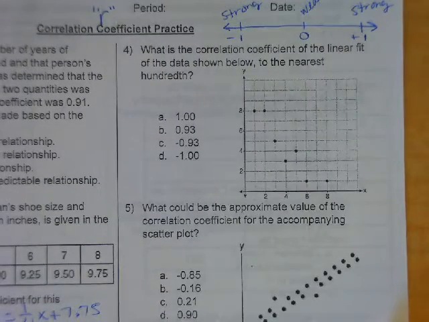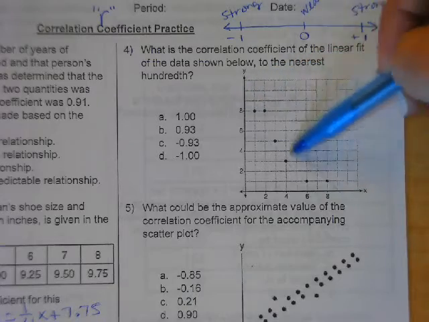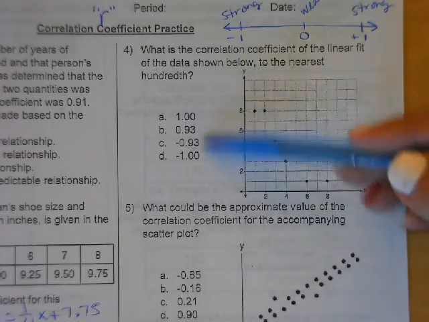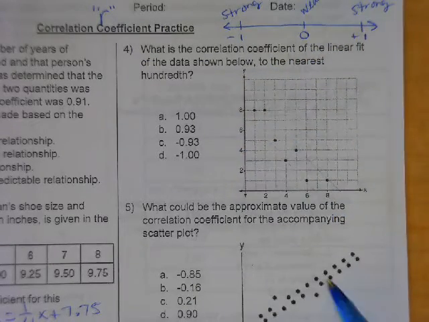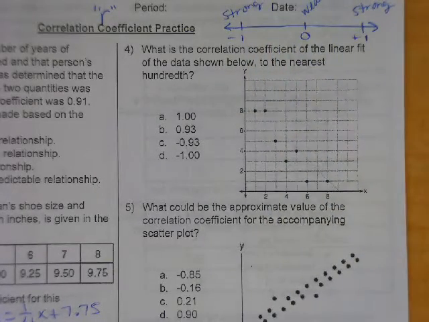Number 4, you have a picture here. I would suggest you draw your line of best fit like we talked about yesterday, and then you can decide. Remember, it is only a negative or a +1 if it is exactly linear. If it is a scatter plot, it will not be exactly -1 or +1.